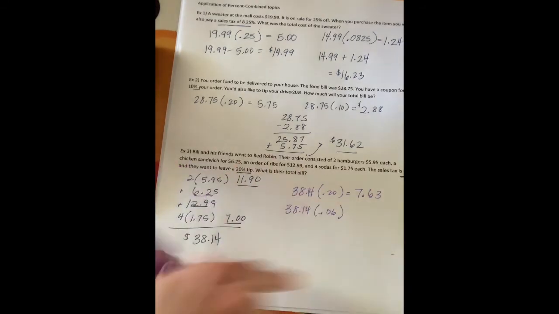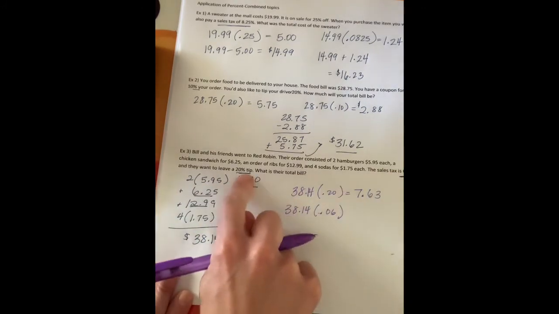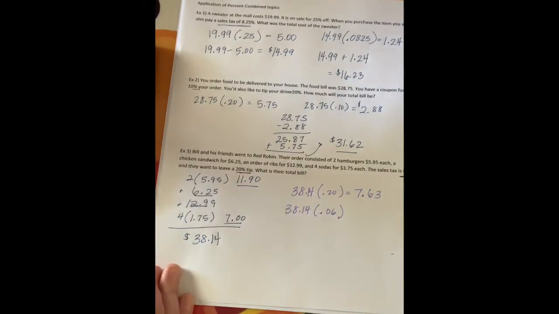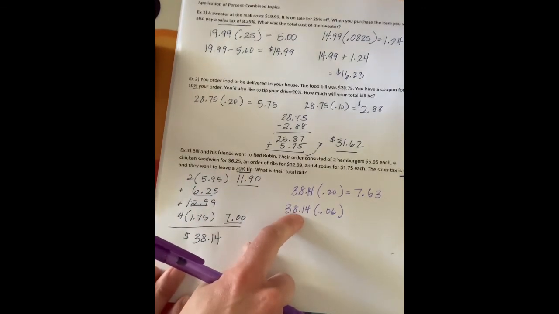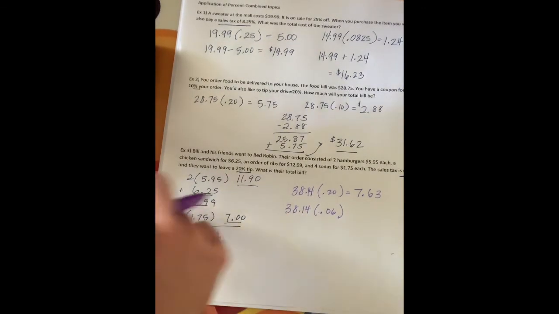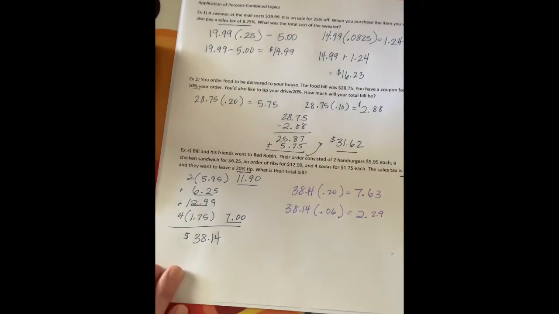This should help you appreciate receipts a little bit more, right? We don't actually have to sit and do this at the restaurant. But normally with your tip, you kind of want to get an idea of how much you should be fair with. So 38.14 times 0.06, we get about $2.29 in taxes.